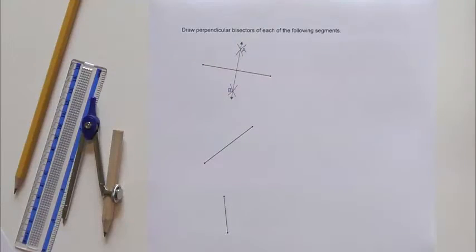For my next construction, I'm going to show you how you can construct a perpendicular bisector of a segment. You should know that this means that I'm going to draw a line, segment, or ray that intersects the given segment at its midpoint and forms 90-degree angles with the segment. Since the perpendicular bisector of a segment passes through the midpoint of the segment, you should realize that you can also use this set of steps to find the midpoint of a given segment.